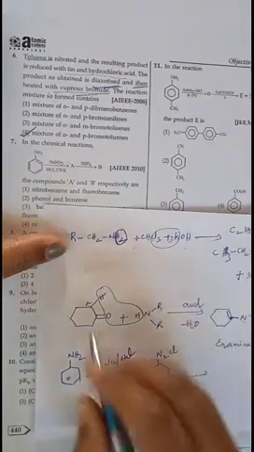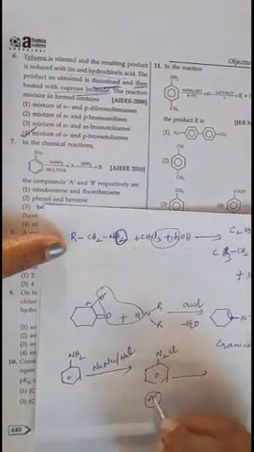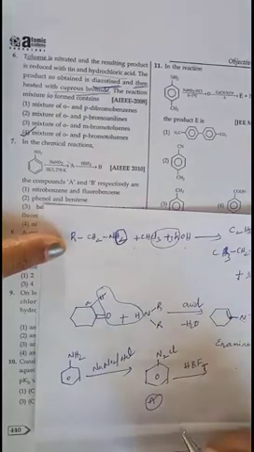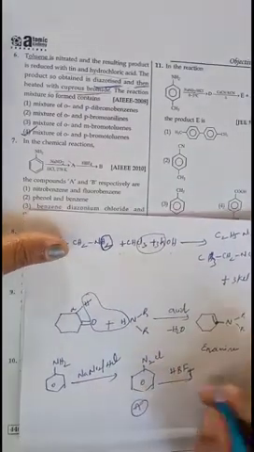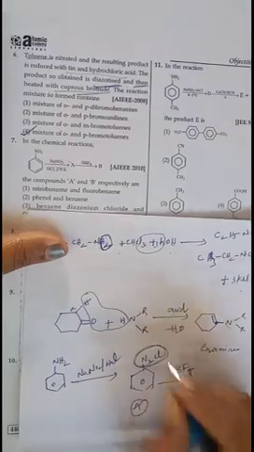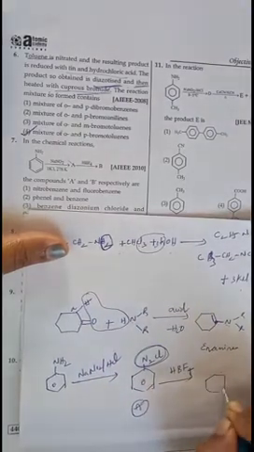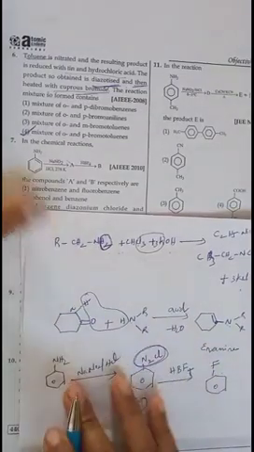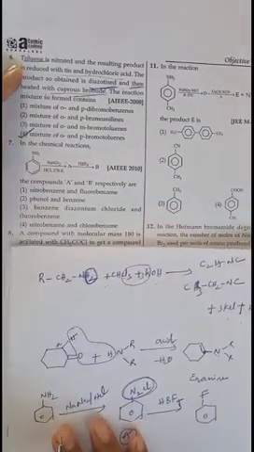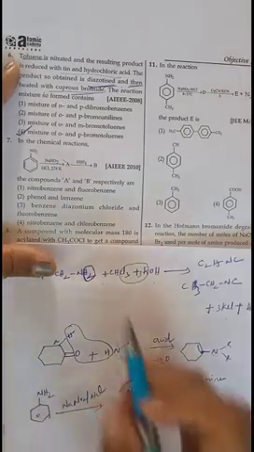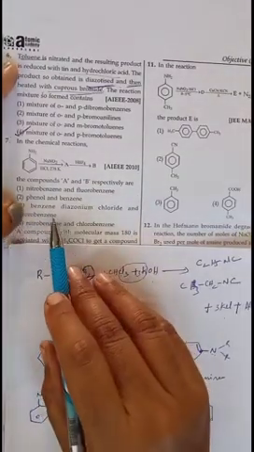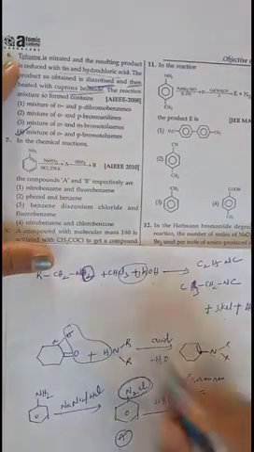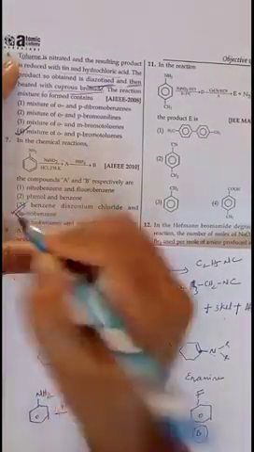When again it reacts with, this is what A, tetrafluoroboric acid, by reacting with tetrafluoroboric acid, this diazo group is replaced by fluorine. Then we will get fluorobenzene. A is benzene diazonium chloride. B is fluorobenzene. Answer is the B.